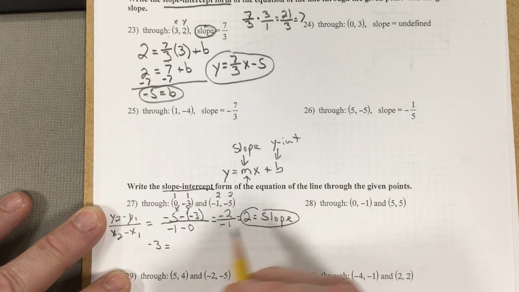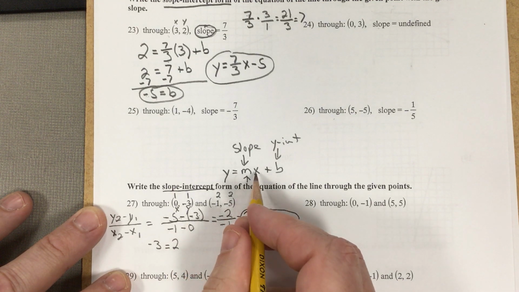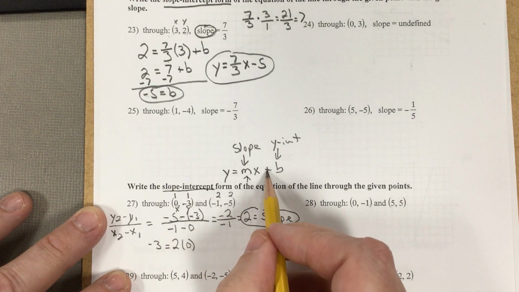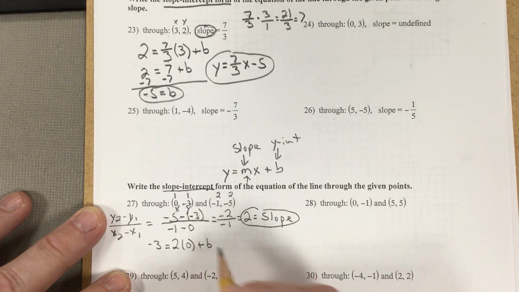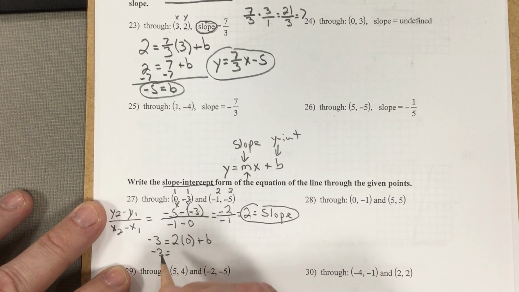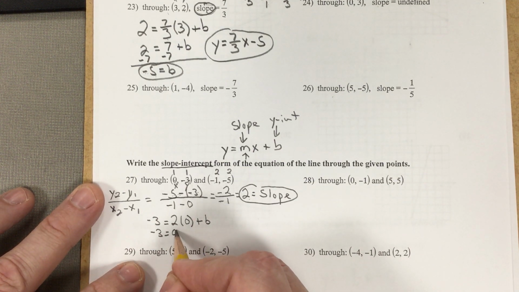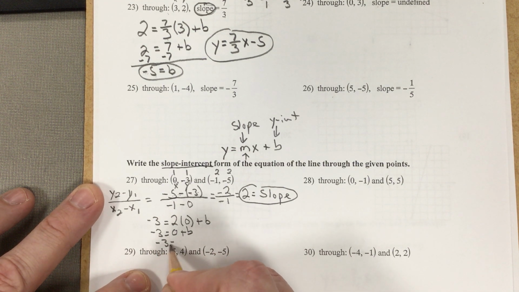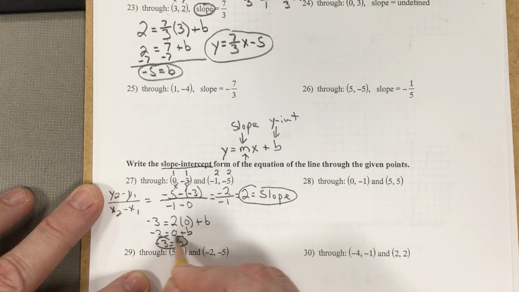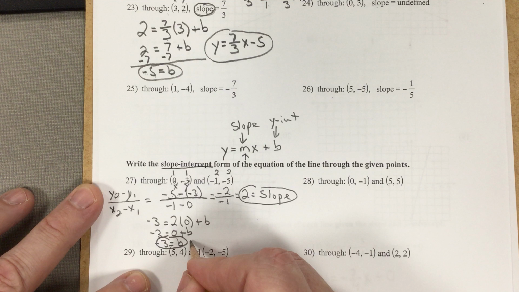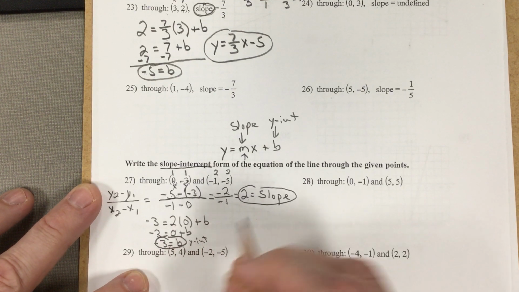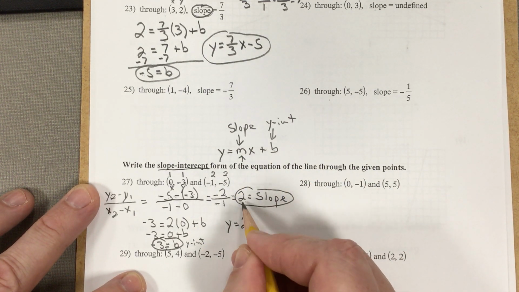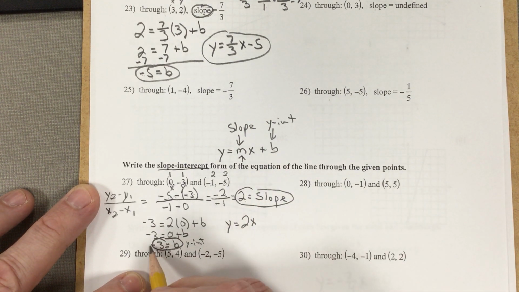equals, my slope is 2, multiplied by my x, which is 0, and then I don't know what my y-intercept is. That's what I have to find yet. So the next step is, what's 2 times 0? It's 0, plus b. If you have 0, do you need to do anything to it? No. So basically -3 is b. Now I know both: that's my y-intercept, and that's my slope. So I can rewrite this as y equals mx plus b, where m is my slope, 2, so 2x, and my y-intercept is -3.